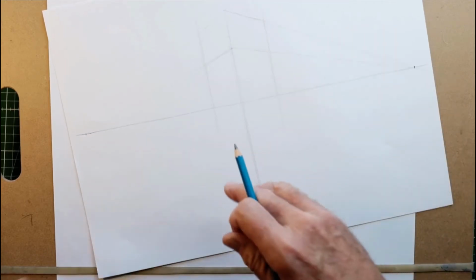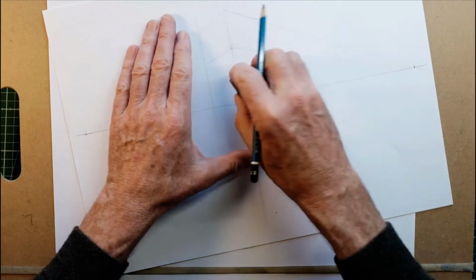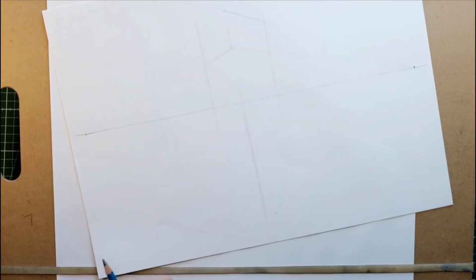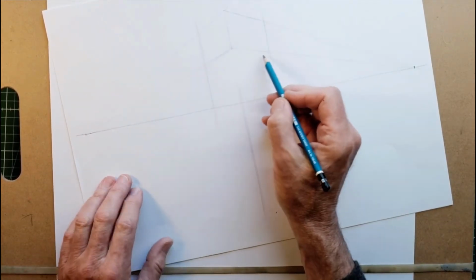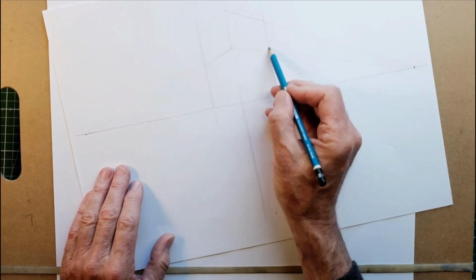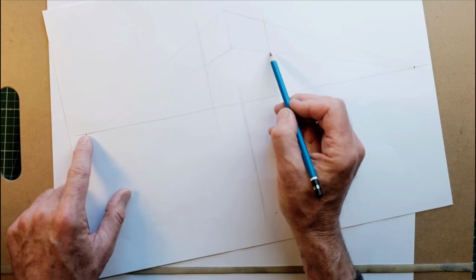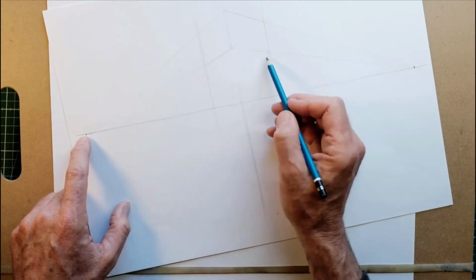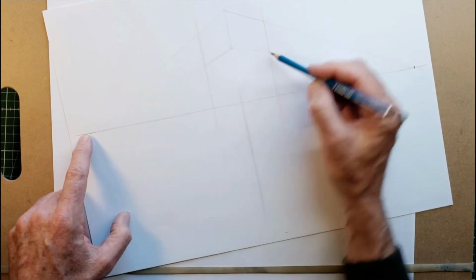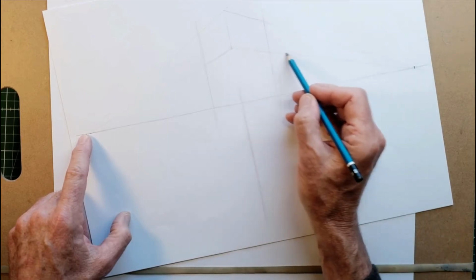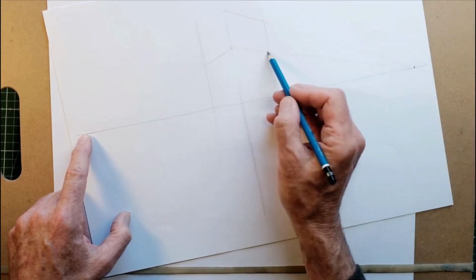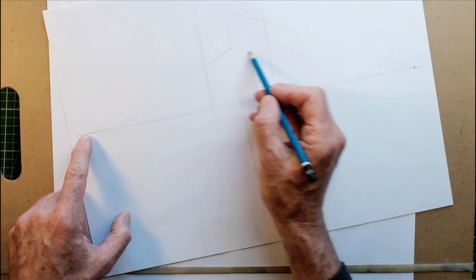Now, if we can see under the box, then there must be a line starting where this one crosses this one, and it must run here because it's the only place it can go to. If I do a vertical, well, it's already there. If I do it towards vanishing point 2, well, it's already there.